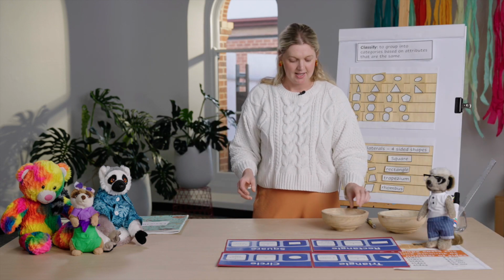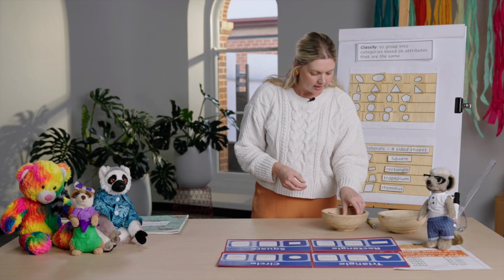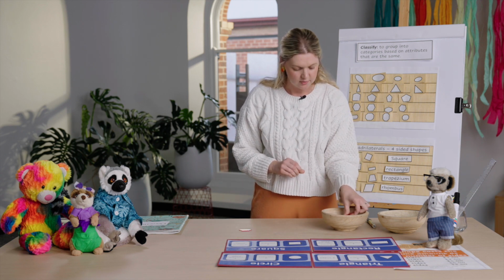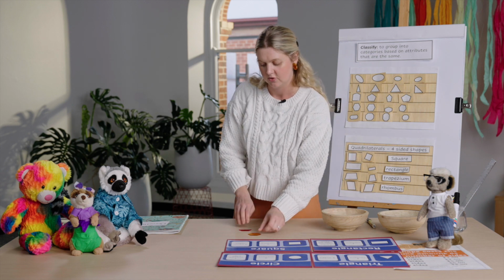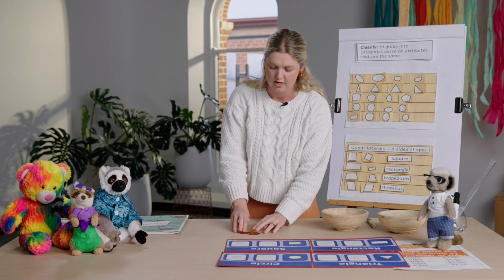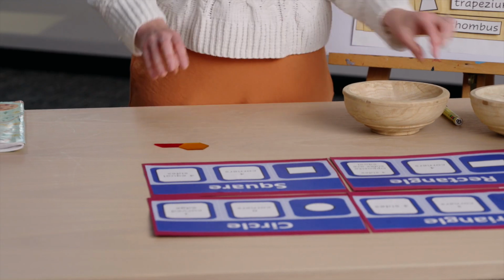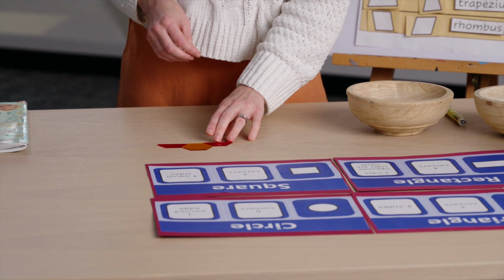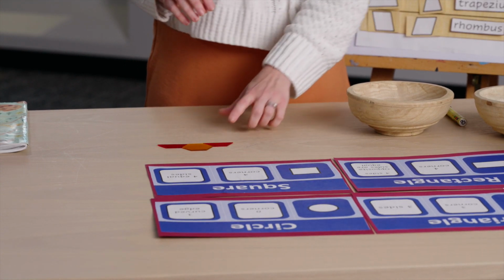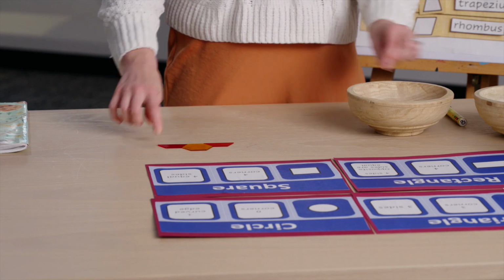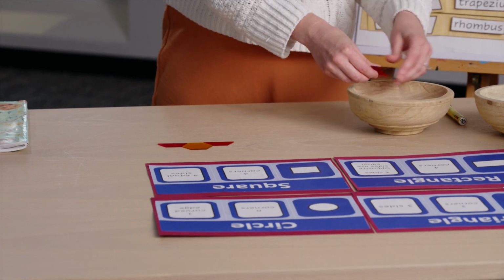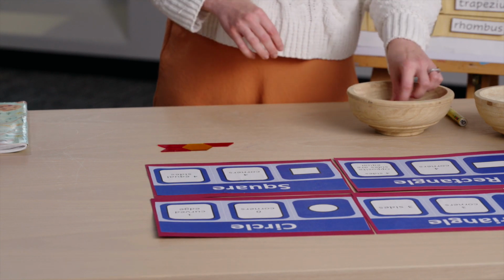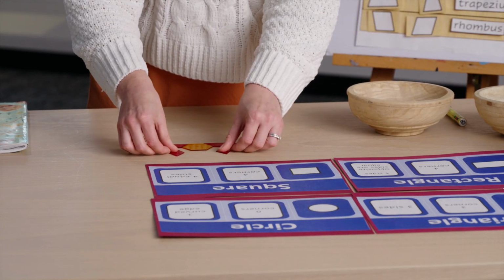Okay, let me see. I might use some of these. That's an interesting shape. If I join those together, what could happen? Okay, we know a triangle needs 3 sides, so this looks like 1 side. And let me see. Let's try.